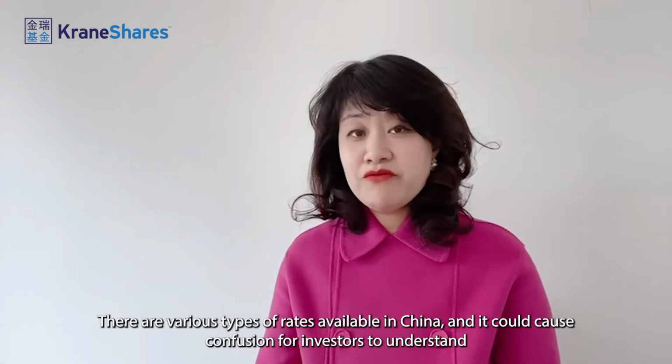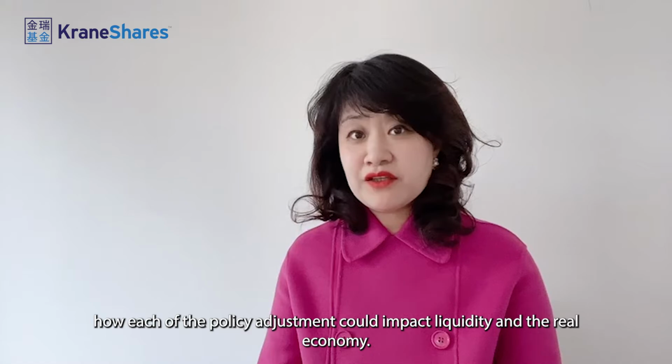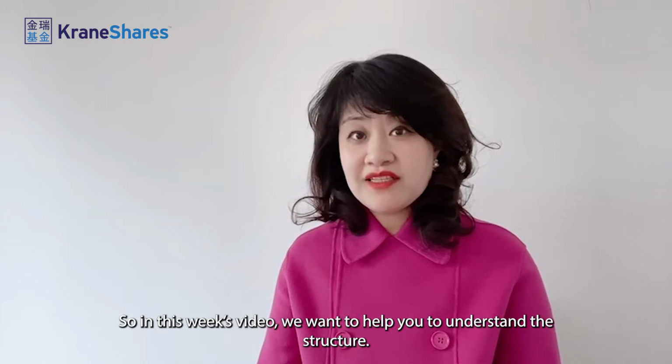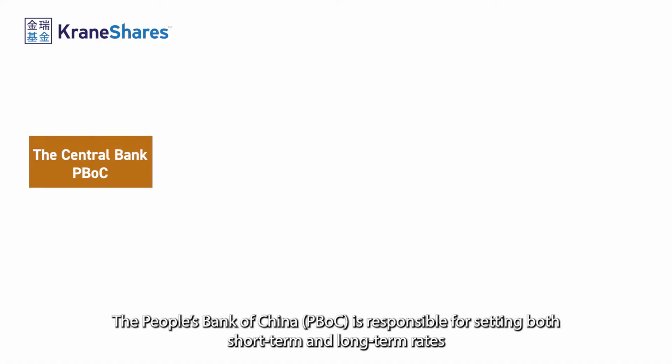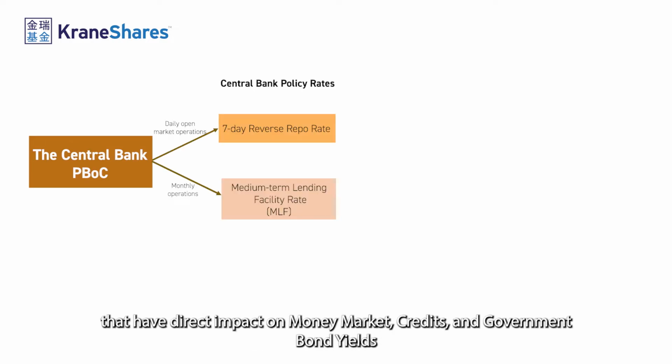There are a variety of types of rates available in China. It could cause confusion for investors to understand how each policy adjustment could impact market liquidity and the real economy. So in this week's video, we want to help you to understand the structure. The People's Bank of China, PBoC, is responsible for setting both short-term and long-term rates that have direct impact on money market, credits, and the government bond yields.